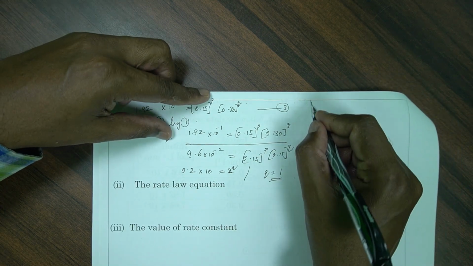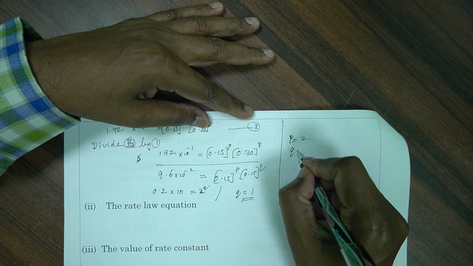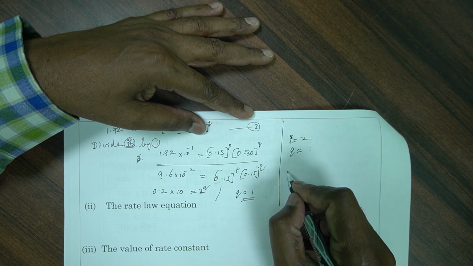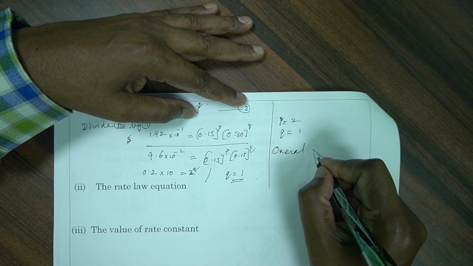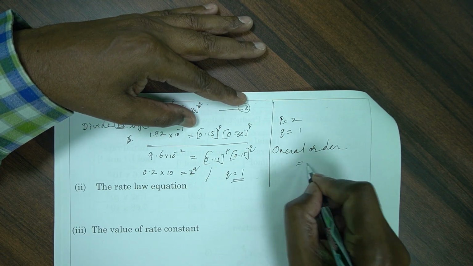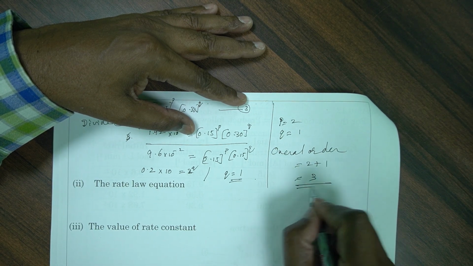So what do you get from here? We have already calculated P is equal to 2 and Q is equal to 1. So what is the overall order of the reaction? Overall order is equal to 2 plus 1, P plus Q, is equal to 3. So this is the first answer.